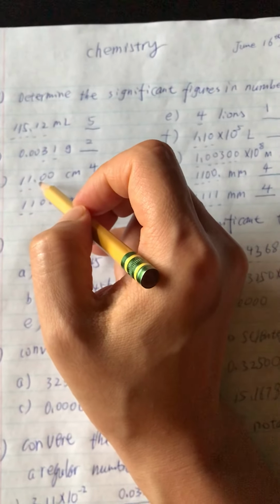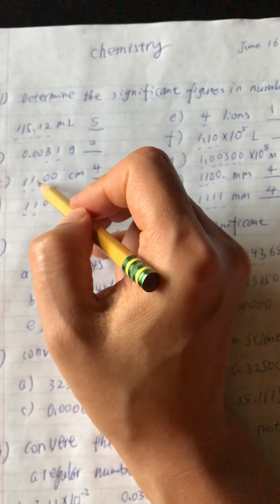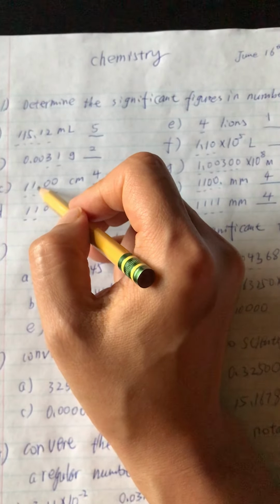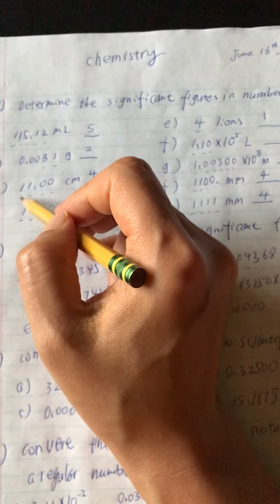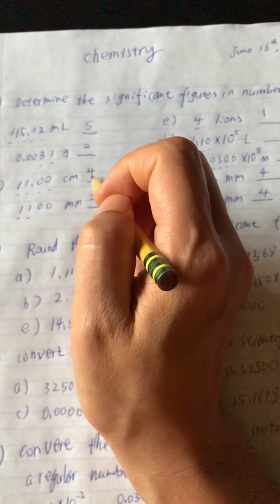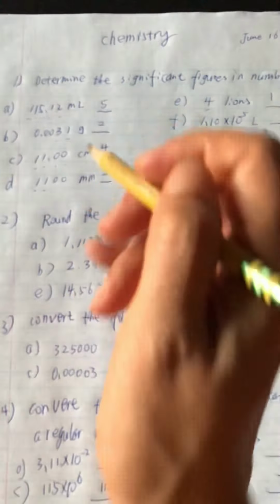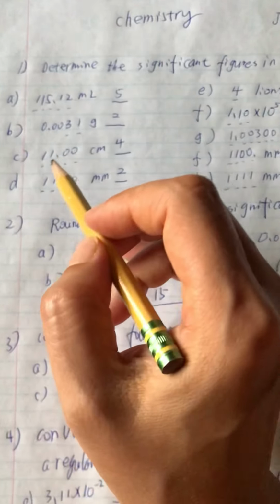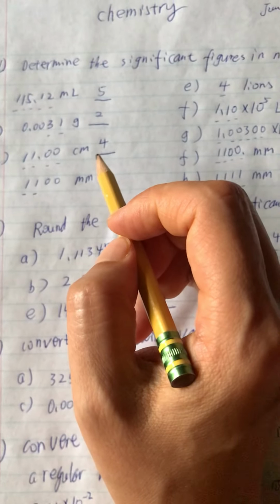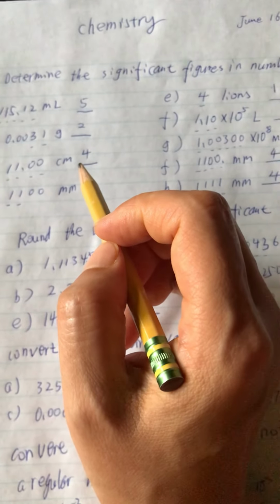So the zeros after the dot, we count them. So it's 4. That means when you measure something, they want you to keep 4 significant figures.